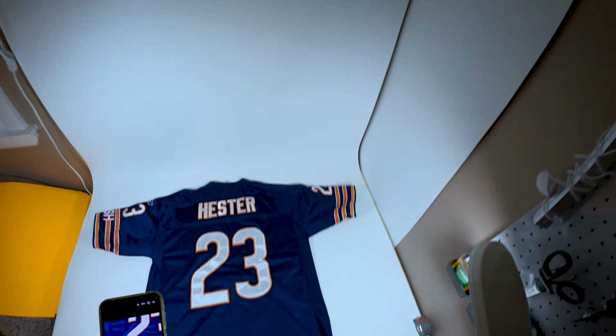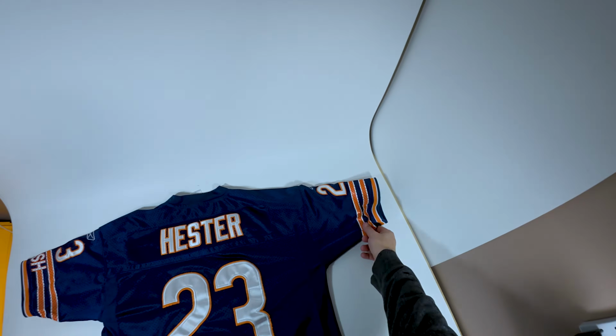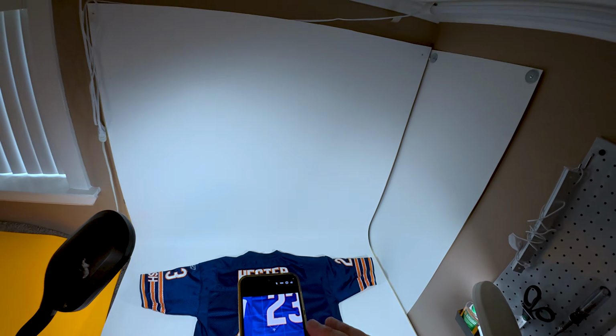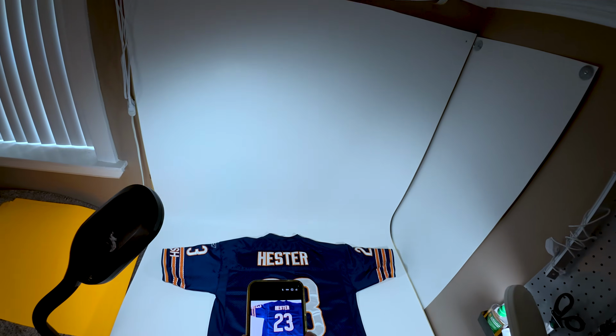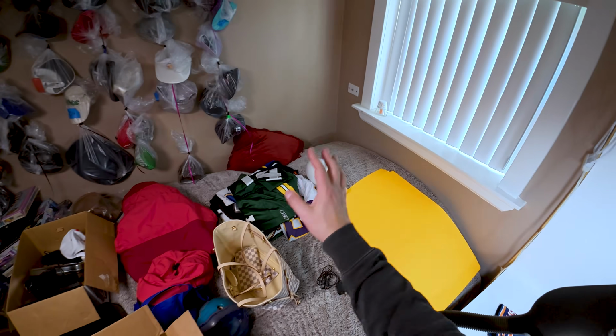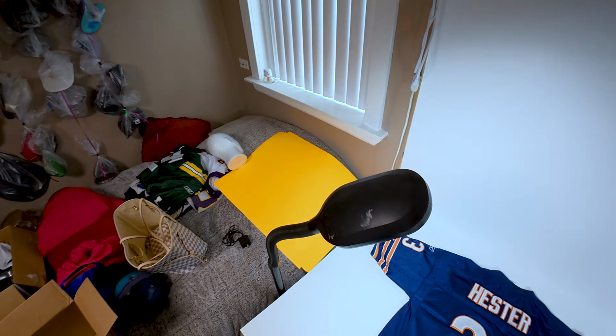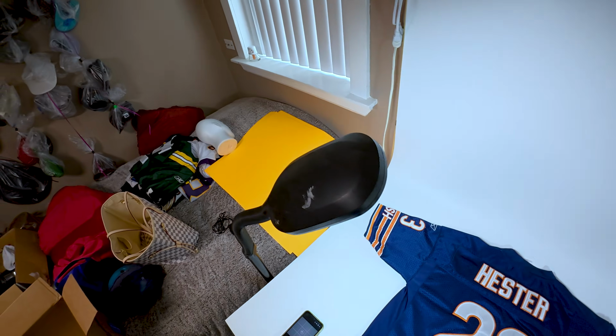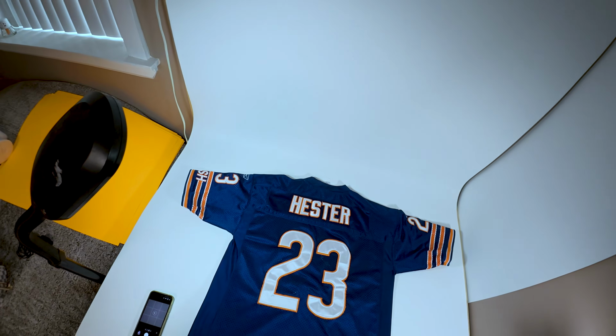So pricing on this, doing comps, was kind of all over the place. So I'm hoping to get that $65. But like I said, that might be wishful thinking. Hester. I have a whole stack of jerseys right over here. I bought at a yard sale. I think I got like 12. I can't remember. I think I got 9 jerseys for $60.